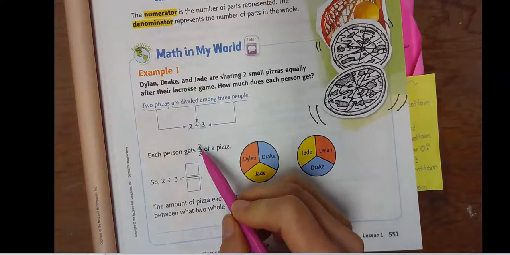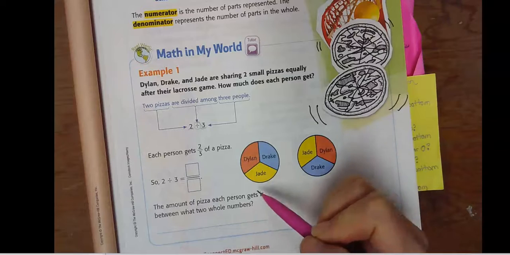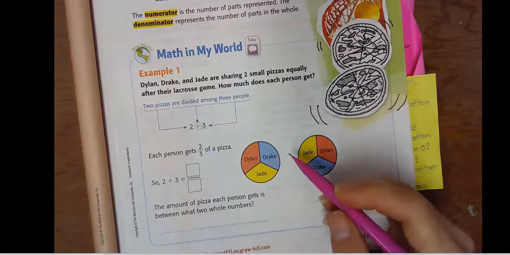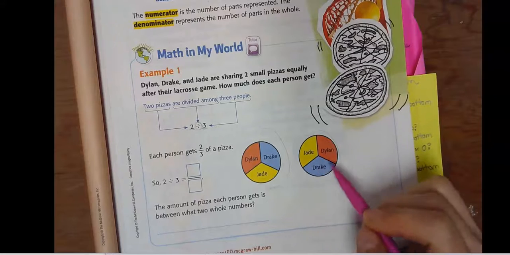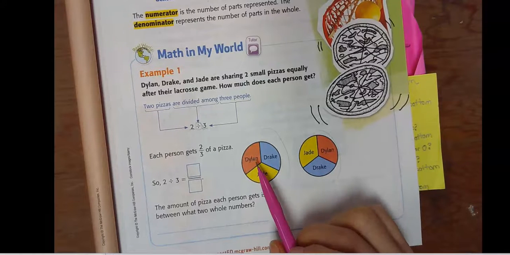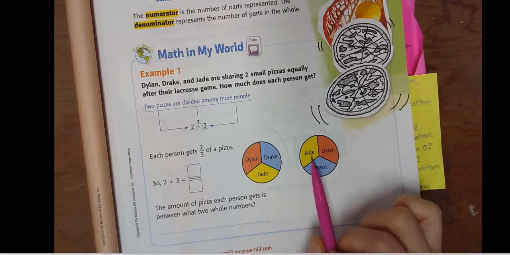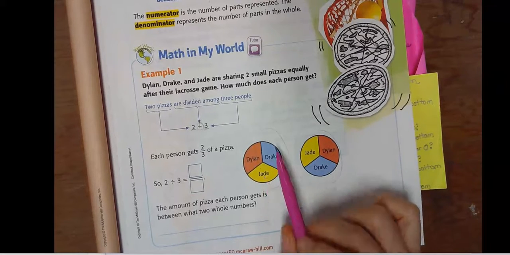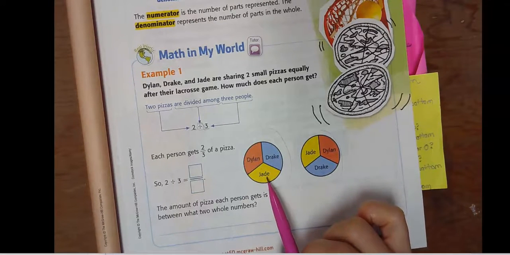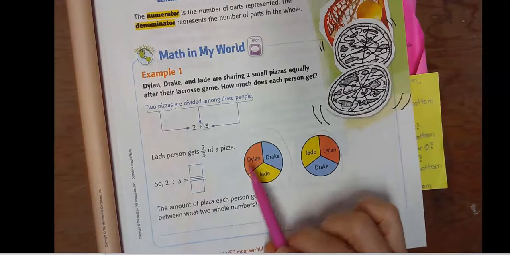So the fraction shows you the division. How does that work out here? Well, 1 pizza divided among 3 people, 2 pizzas divided among 3 people. That means there's 3 sections in each pizza. If they only divided 1 pizza among the 3 people, each person would get 1 out of the 3.